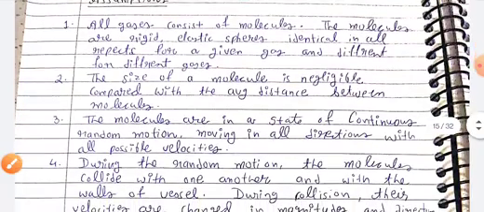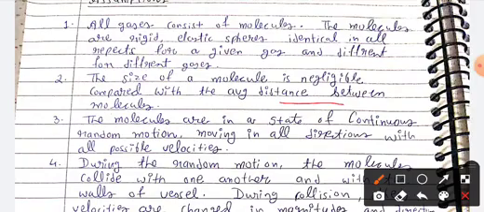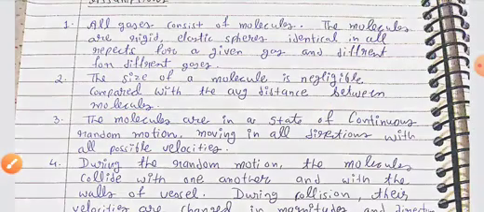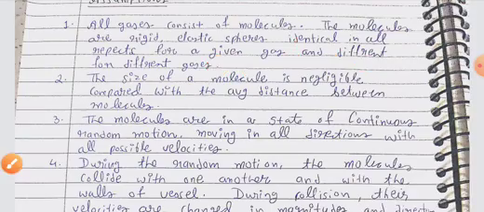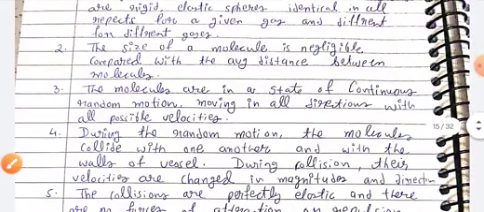Second point, the size of a molecule is negligible compared with the average distance between the molecules. We know that the molecules of gases have a large distance between them. So the size of molecules is very small as compared to the distance between these molecules. Third point, the molecules are in a state of continuous random motion, moving in all directions with all possible velocities.